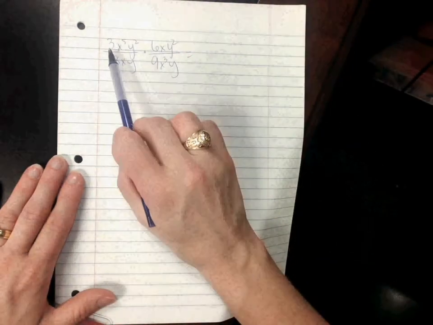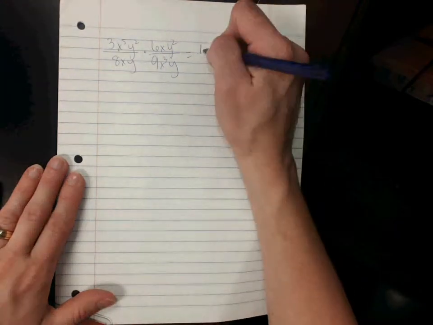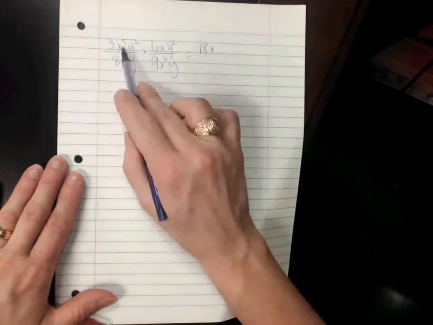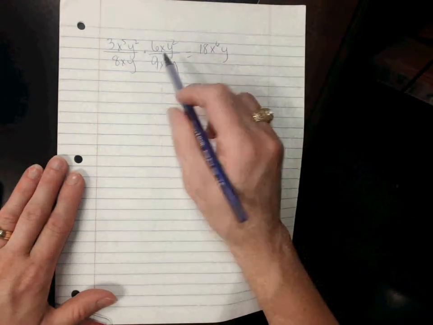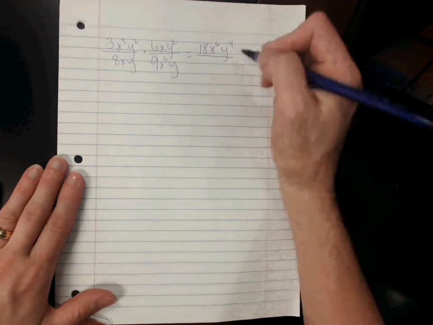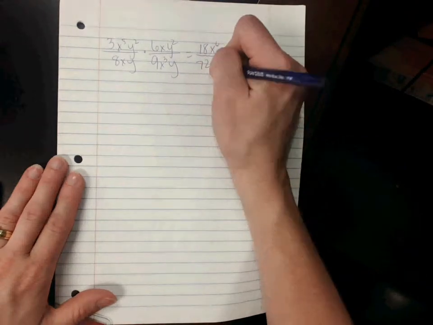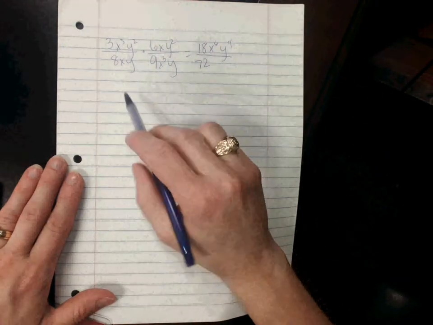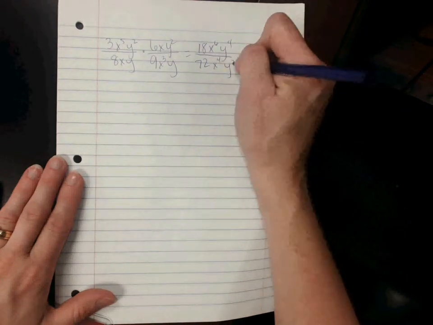So on top, if I'm multiplying these, I just multiply my numbers. It's going to give me 18. And I'm going to add my exponent. So I've got 5 plus 1 is 6, and y to the 4th. And on bottom, I've got 8 times 9, which gives me 72. X to the 3rd, so it's x to the 4th, and then y squared.